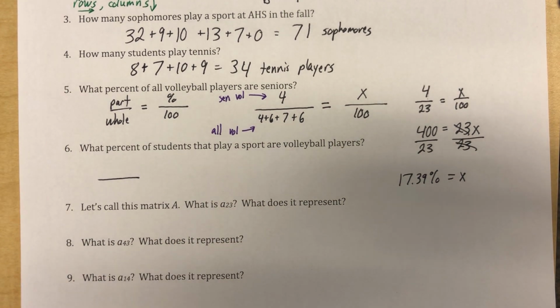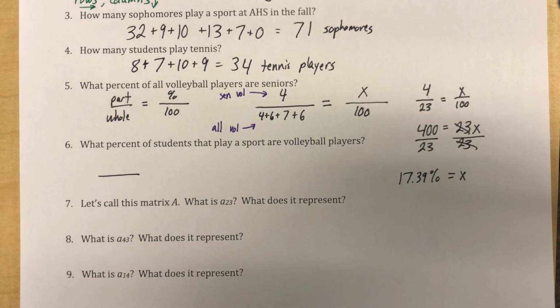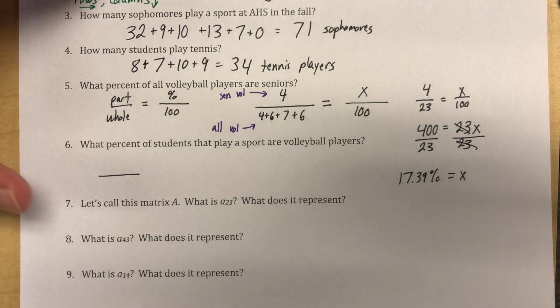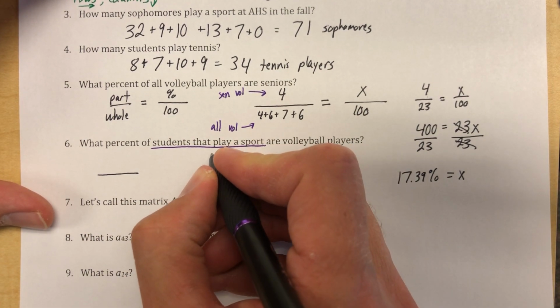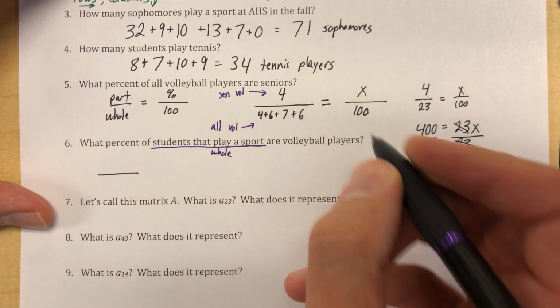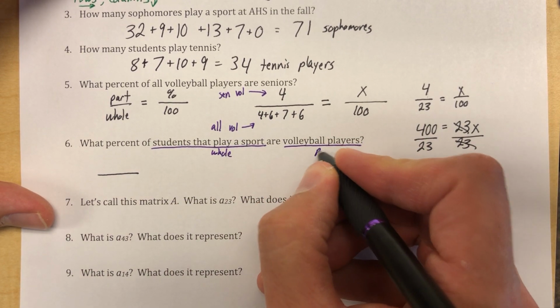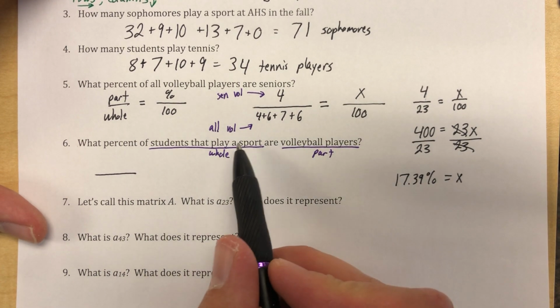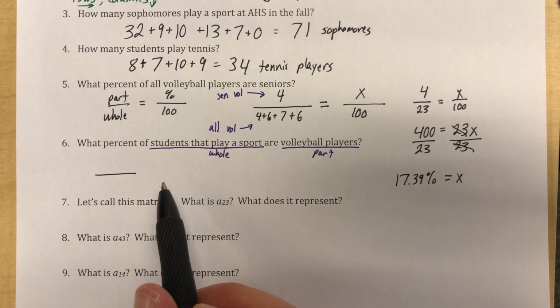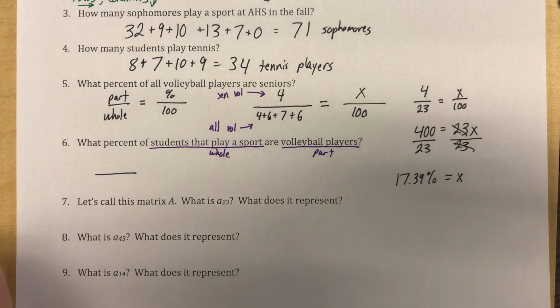So let me write that. That might make a little bit of sense if I do. Students that play a sport. That right there, my friends, is the whole. And then volleyball players, that is the part. So the part divided by the whole equals the percent over 100. Okay, so let's figure out some stuff here. I'm going to leave a little bit of work out, and the part that I'm going to leave out is just all this adding that we have to do. So let's do the easy part first.